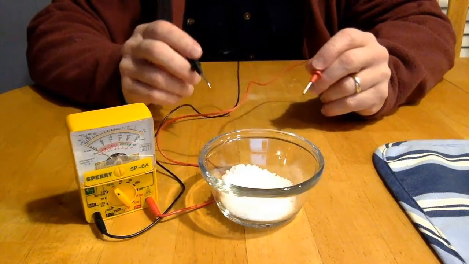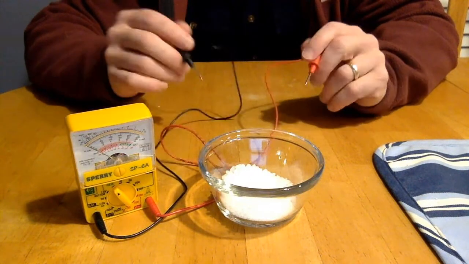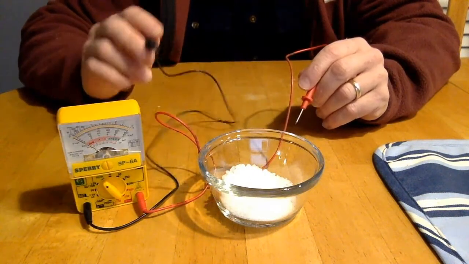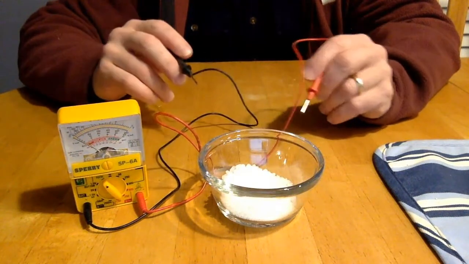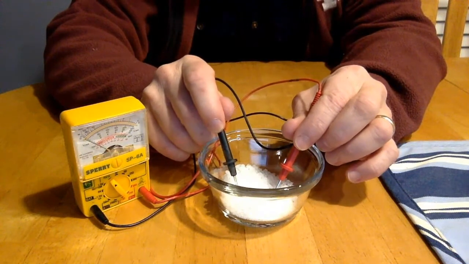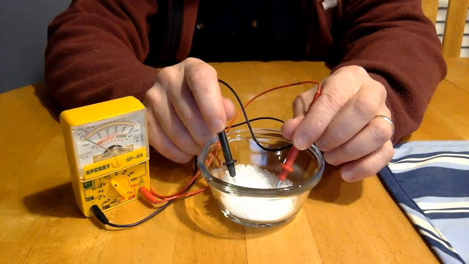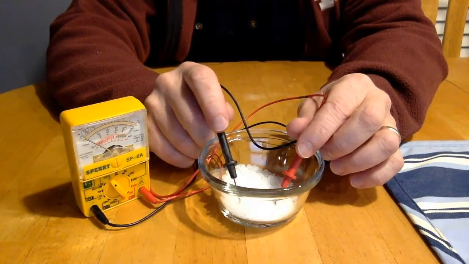Since ionic compounds involve the transfer of electrons, that means they have the potential to be a conductor of electricity. But whether or not that ionic compound will be able to conduct electricity has to do with the arrangement of those ions. If the ions are locked in position, like they are here in this solid form, we can see that no electricity is flowing through.